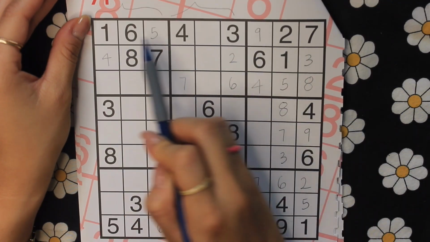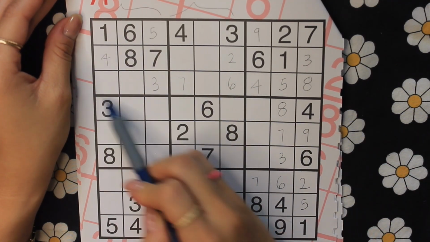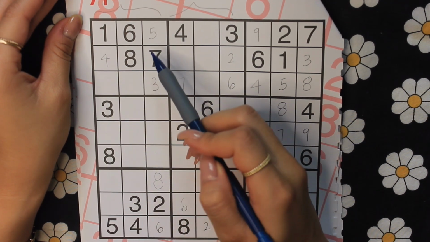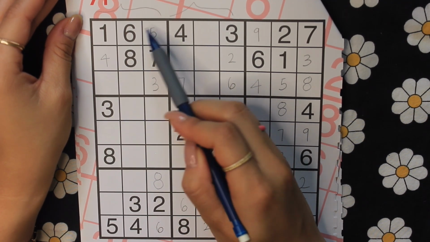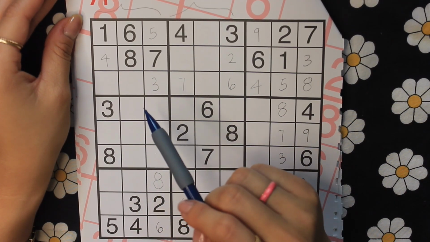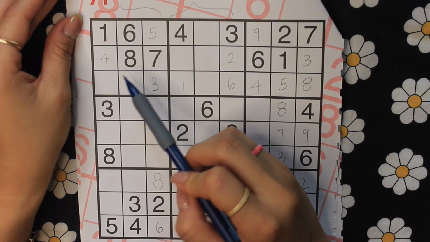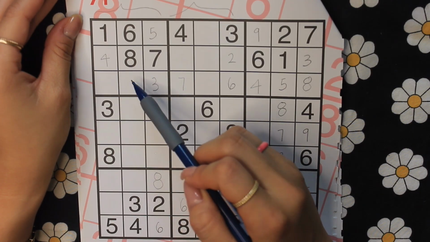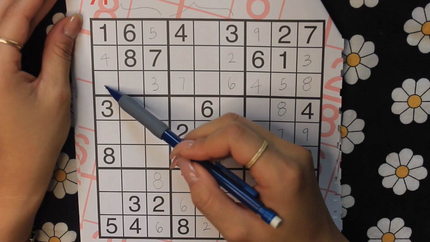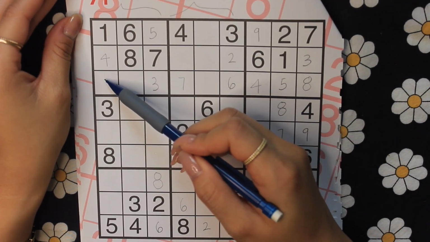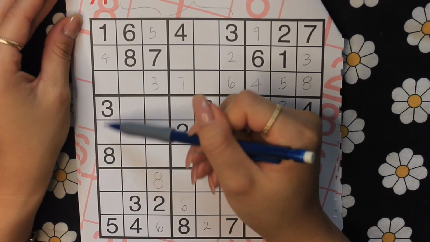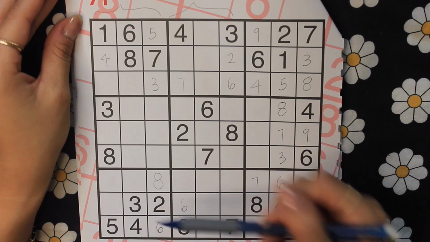Since those cannot repeat, 5 has to go here because we're missing 2, 5, and 9, but 2 and 9 cannot go here. So 5 has to go there. As for the other ones, 2 and 9, we don't have enough context yet to know where 2 goes and where 9 goes because there are no duplicates here, so it's a bit unclear.